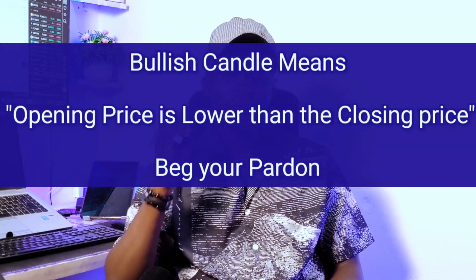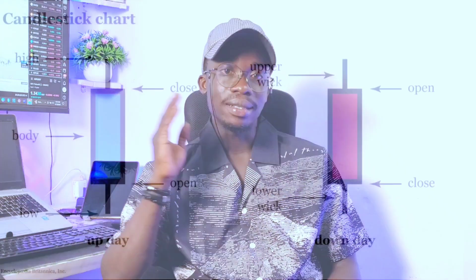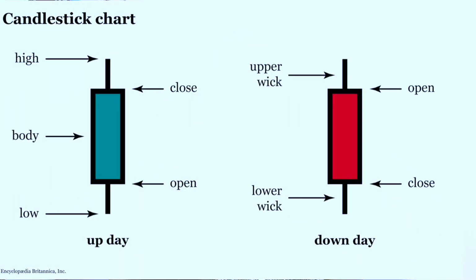So to understand this, basically, whenever the closing price of a commodity is higher than the opening price, that is called a bullish candle. And if the closing price is lower than the opening price, it is called a bearish candle. As you can see, side by side is a pictorial example of a bullish candle and a bearish candle. I believe you can see the differences. And it is very important to know that the color may vary depending on your chart setup.